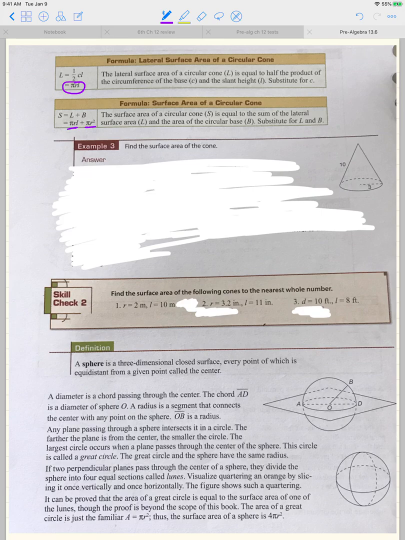So example number 3: find the surface area of the cone. We have a slant height of 10 and a radius of 3. So big L is going to be pi r l. Plug in what we know: pi times the radius of 3 times the slant height of 10 is equal to 30 pi. I'm just going to leave this in units of pi until I'm all the way done. Then big S is going to be equal to big L plus big B.